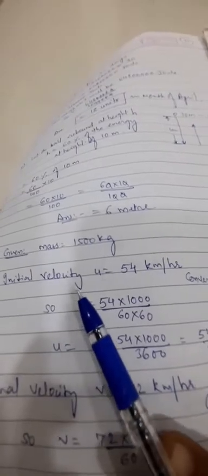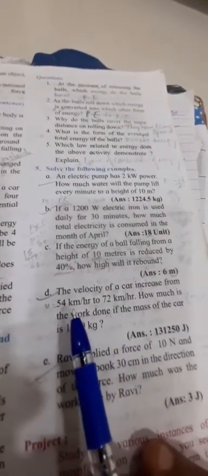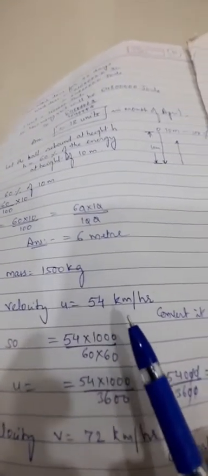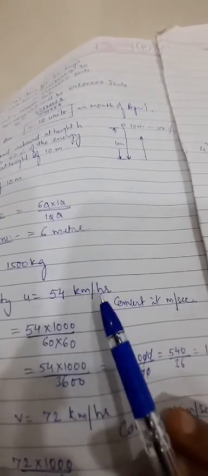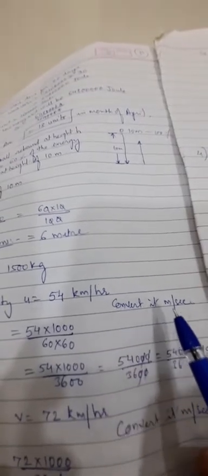Given is the mass, m is equal to 1500 kg. Now, the initial velocity: it has been told to us that the velocity of the car increases from 54. So we can consider u is equal to 54 kilometer per hour, and v is 72 kilometer per hour. Okay, so from this formula we have to find. So we will write this as initial velocity is equal to 54 kilometer per hour. Now, it is given in kilometer per hour.